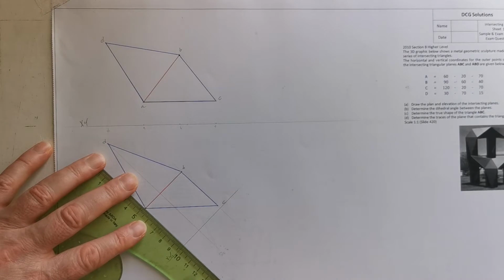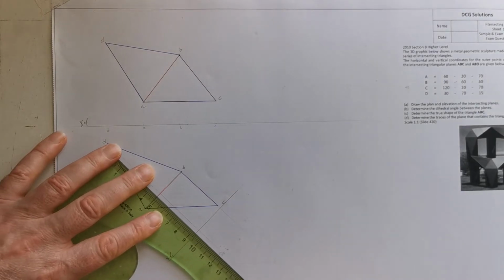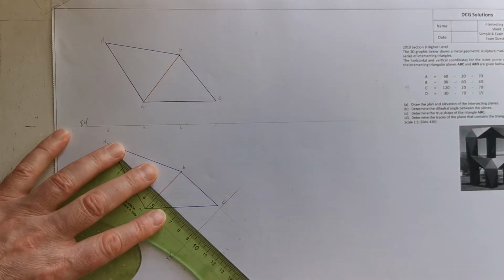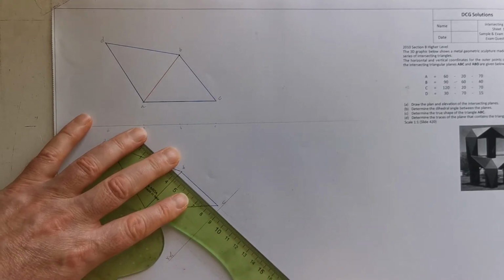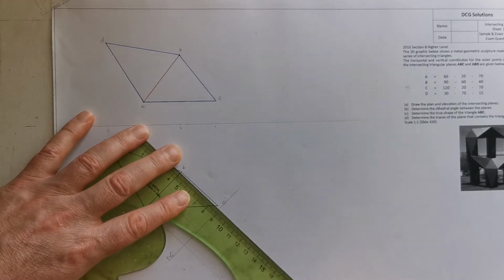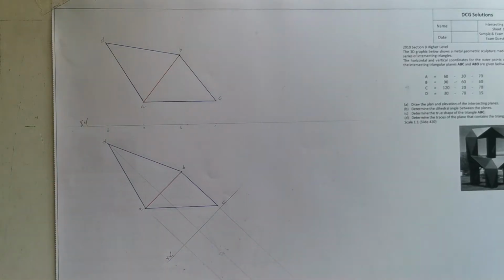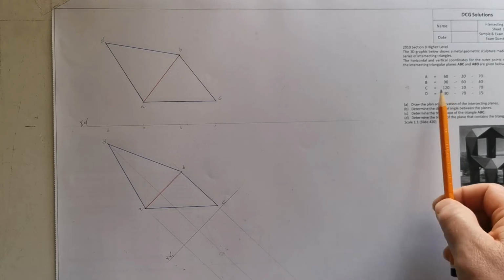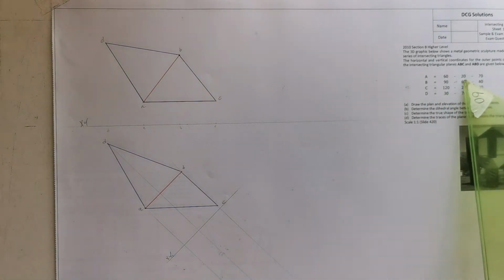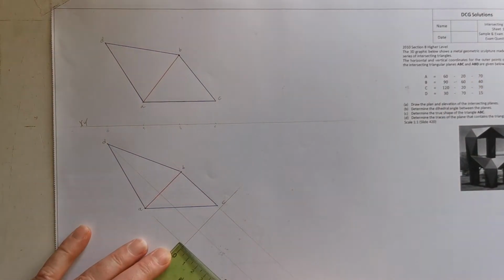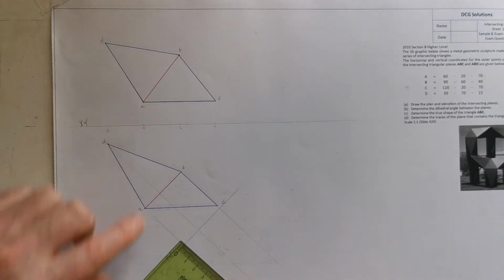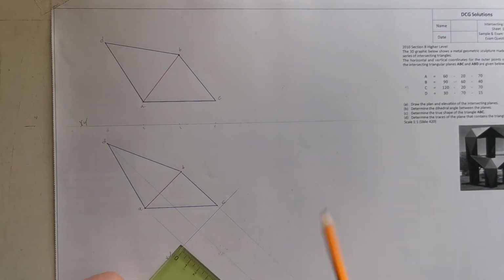So I'll just extend these down another small bit. Now two of these are along the same line, but it doesn't make a difference. So now I'm just checking the heights. A is up 20. Whatever the height is above the ground here is the same down in this view.